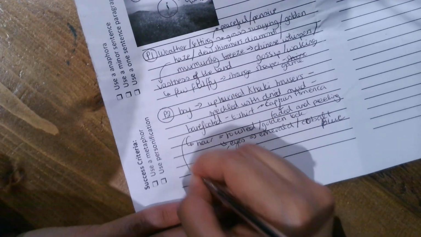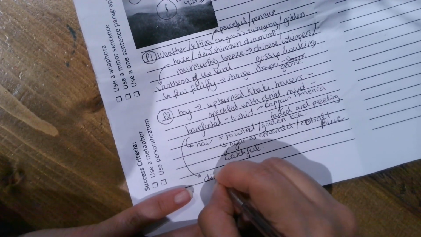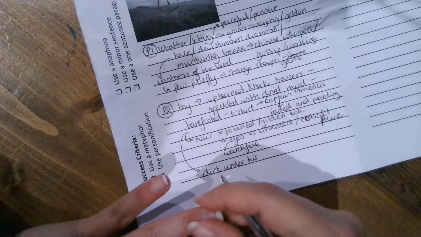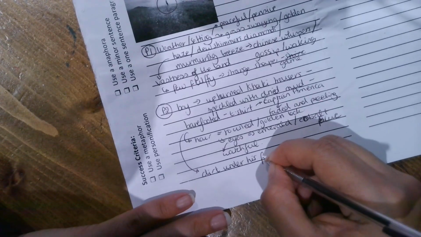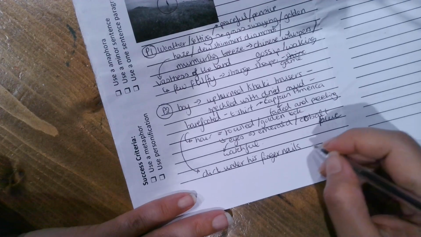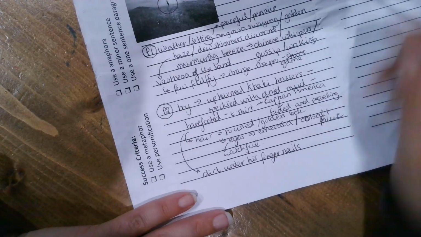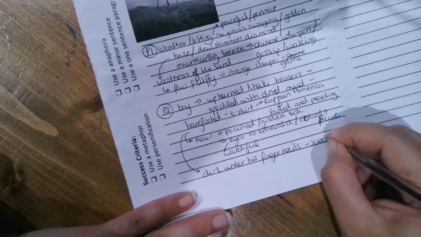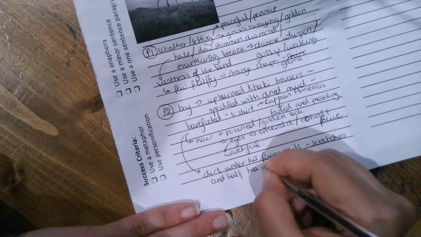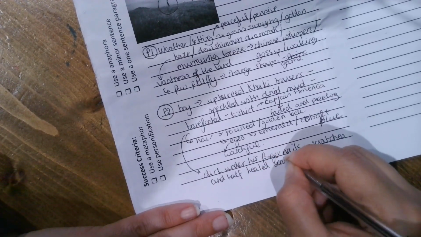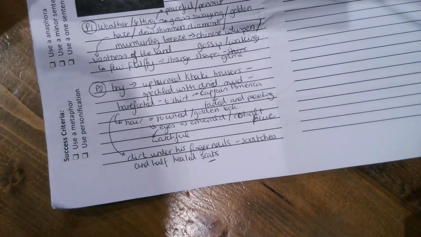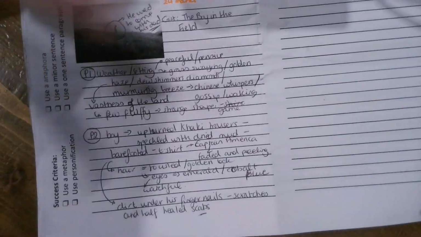Because he likes to go outside, he might have dirt under his fingernails, and it's made me check my own nails. And maybe he might have scratches as well, scratches and half healed scabs, because he's always out and about. Okay, so I'm trying to create a bit of a character. So I've got this boy that is really active and is in this field.